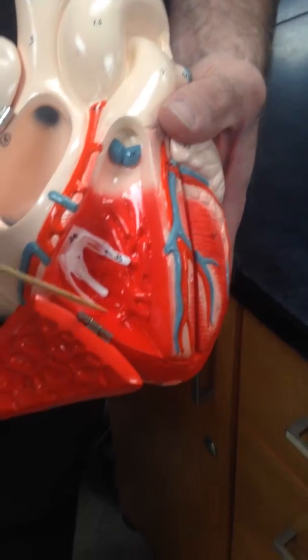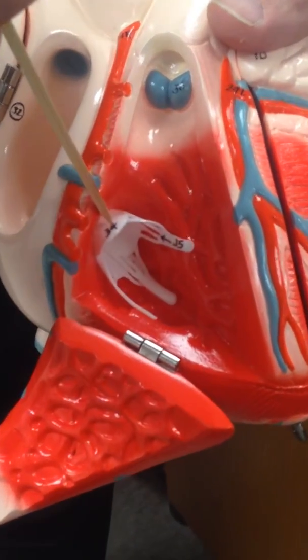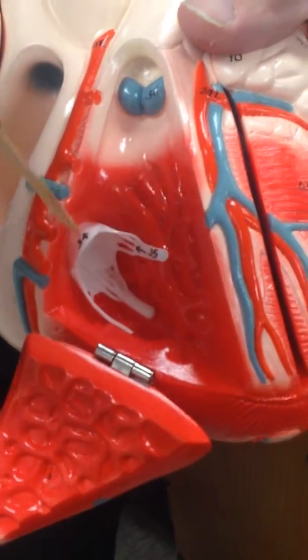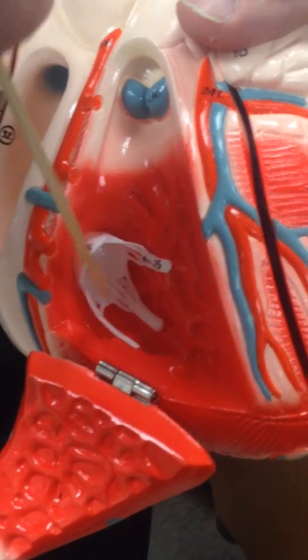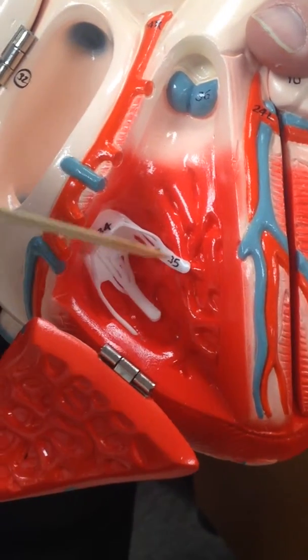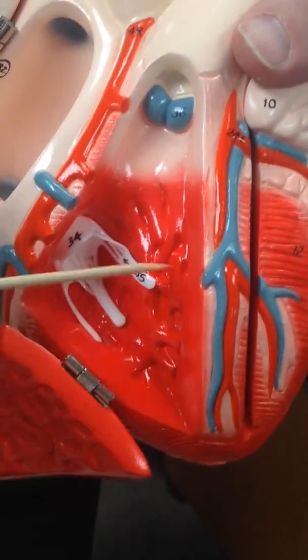The right atrium contracts, and it sends blood to this right ventricle. And it goes through this valve right here called the right atrioventricular valve, also known as the tricuspid valve. And you can see that there's chordae tendineae attached to the valve, and then there's papillary muscles here pulling that chordae tendineae taut. And the papillary muscles keep the valve from inverting back up into the atrium when the ventricles contract. So now the blood's in the right ventricle.